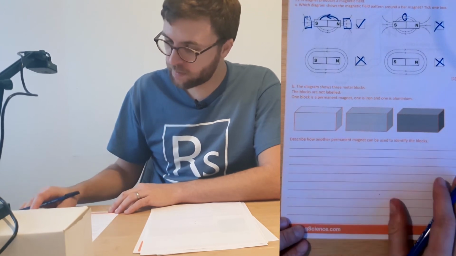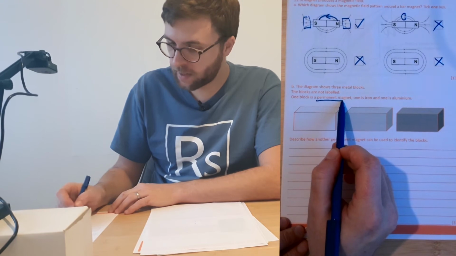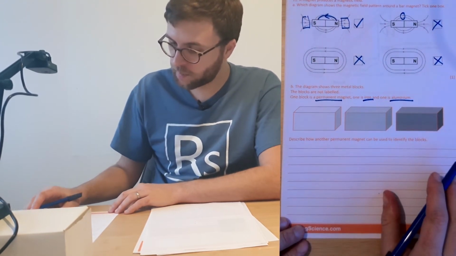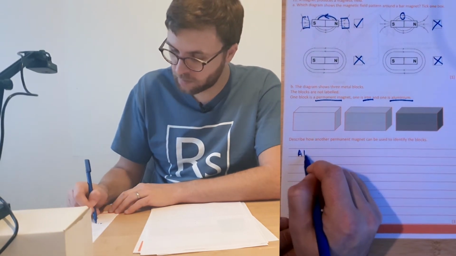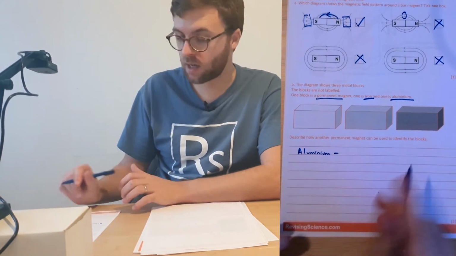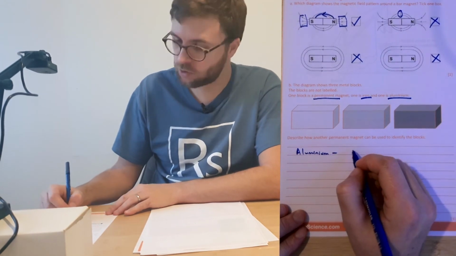This diagram shows 3 metal blocks. They're not labelled. One of them is a permanent magnet, one of them is iron, and one of them is aluminium. So how could we use another permanent magnet to identify each of these blocks? Well, we'll start off with the aluminium. Aluminium isn't one of our 3 magnetic elements, iron, cobalt and nickel, so we know that the permanent magnet would not be attracted to it.